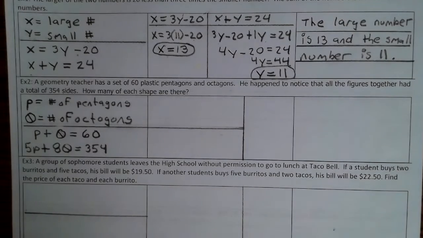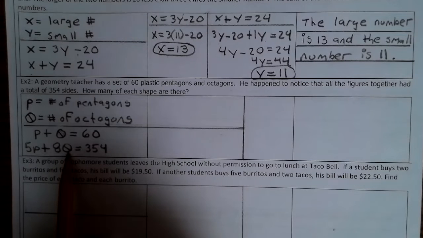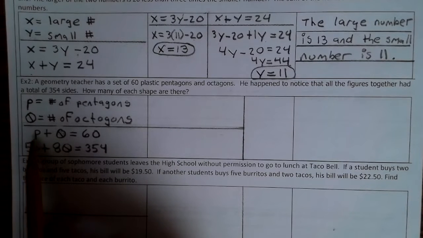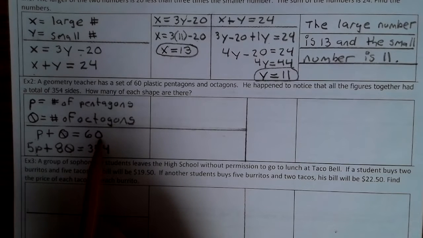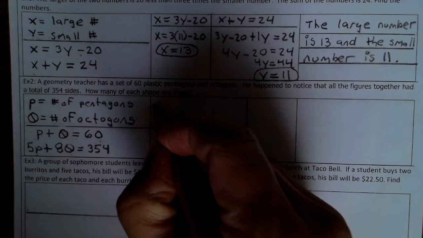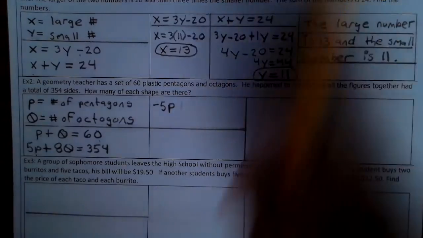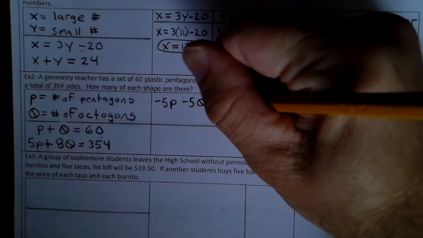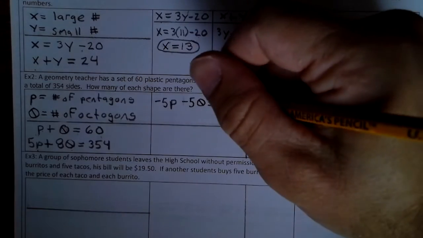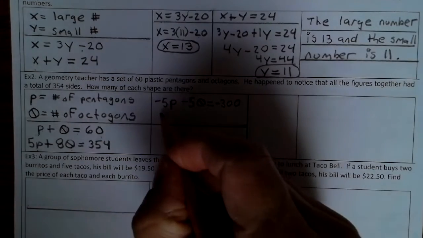Now, I'm saying elimination is probably our best method because we have the p's lined up and the octagons lined up. So if we multiply the first equation by -5, the -5 and +5 will cancel. But we can't just multiply the p by -5. We have to multiply the entire equation by -5 because of the equal sign. So -5p minus, because we're multiplying by -5, minus 5 octagon equals -5 times 60 is -300. We're going to leave the second equation alone.